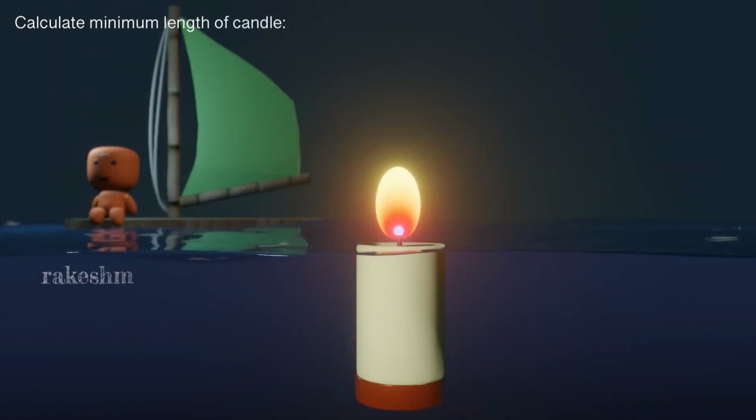Let us move on to the first question, that is to calculate the minimum length of the candle. The condition that we can keep here is that the candle is such that its surface just touches the surface of water. If it is any shorter than this, then it will sink.